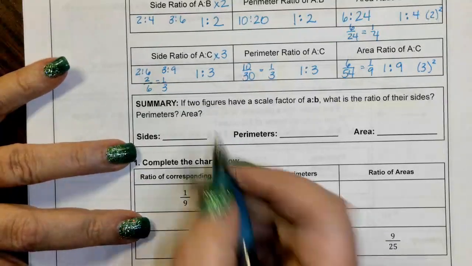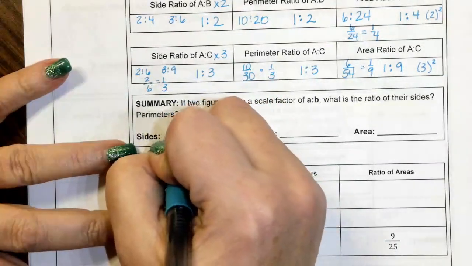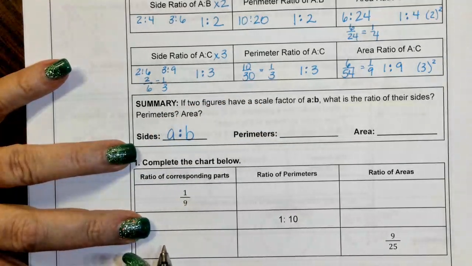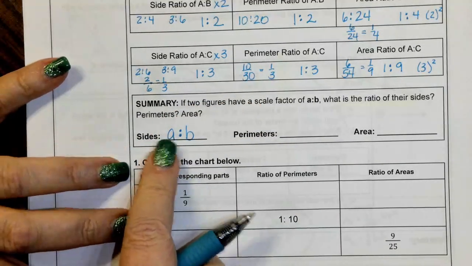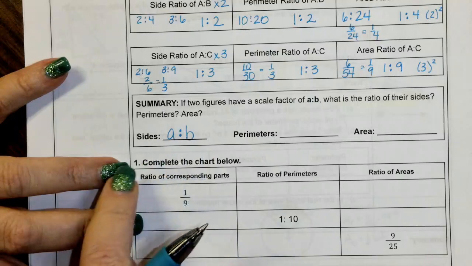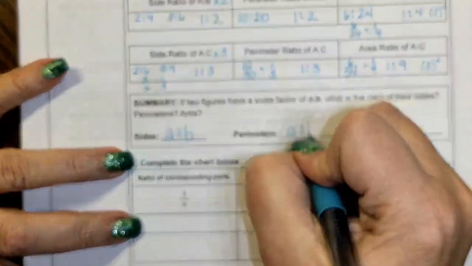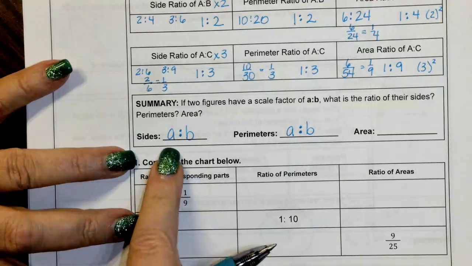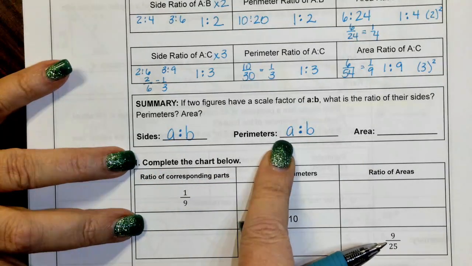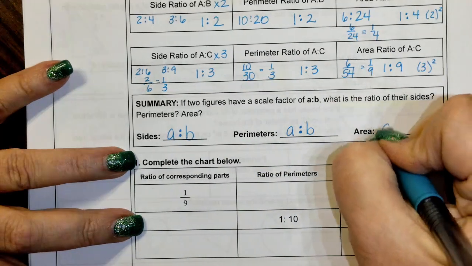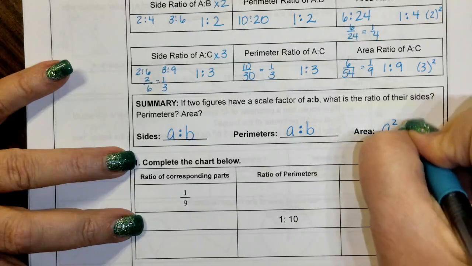So in summary, here's what we come down to. Whatever your scale factor is, your sides are going to maintain that scale factor. Whatever the ratio is from your little one to your big one, or your big to little, whatever it is, your perimeters are going to maintain that same ratio. So your sides and your perimeters will always be the same. So yes, if your sides are doubled, your perimeter will be doubled. But your area will be squared, a squared to b squared.